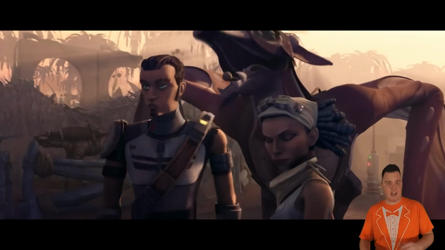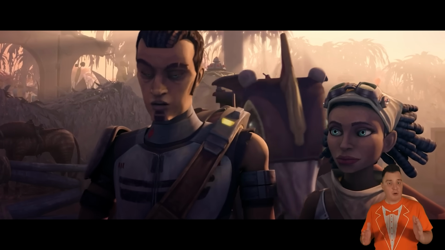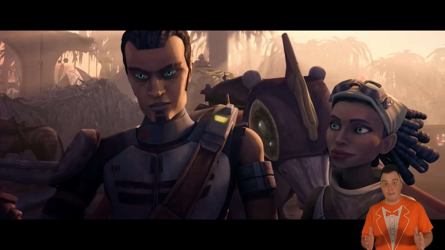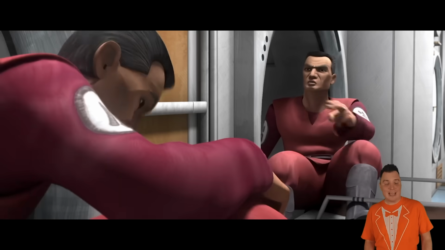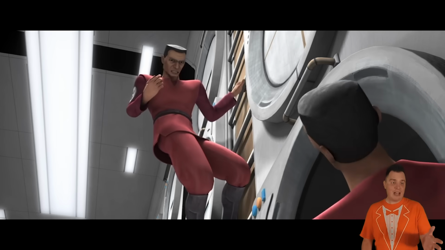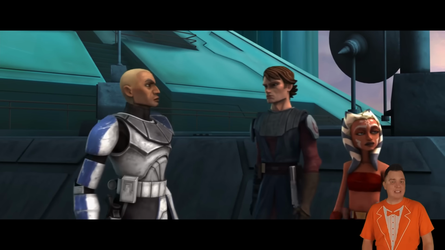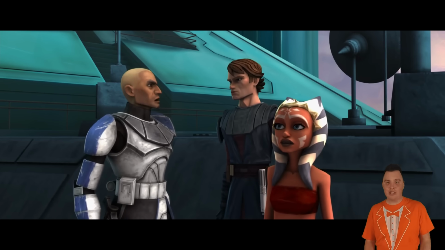On Onderon, we meet a young Saw Gerrera, who would go on to be a somewhat brutal rebel leader featured in Rogue One. And of course, some of the main characters in the Clone Wars are the clone troopers themselves. Yeah, they may all be genetically identical, but they all have their own personalities. The main one we follow is Captain Rex, who's in charge of Anakin's division, the 501st.